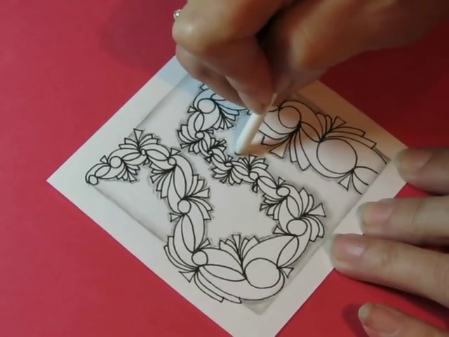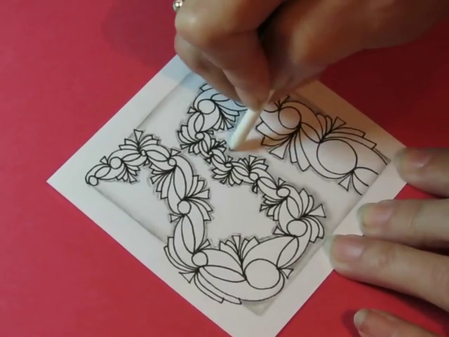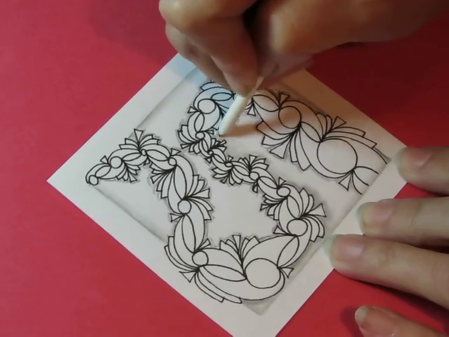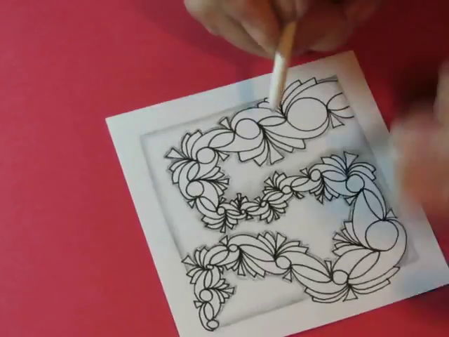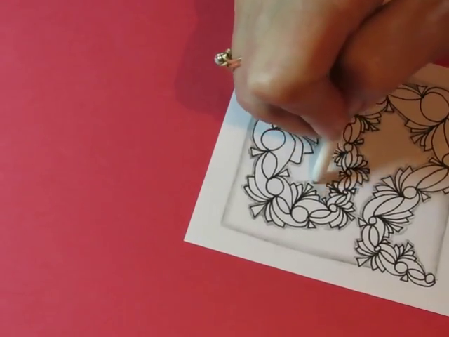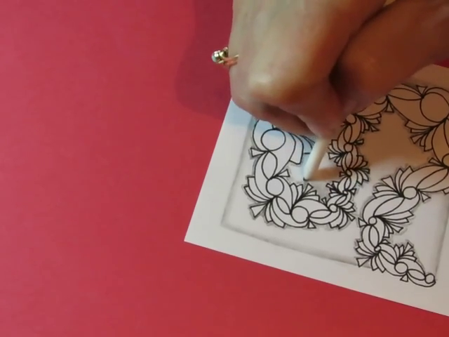And I might actually go back in with the one with the larger point and kind of smudge in this big open area. I'm going to use this for my tiny point for the moment.